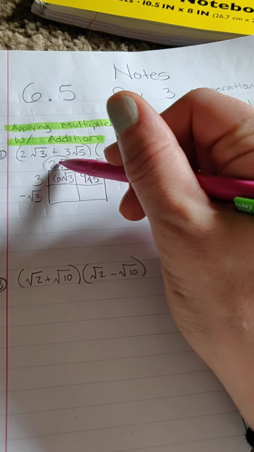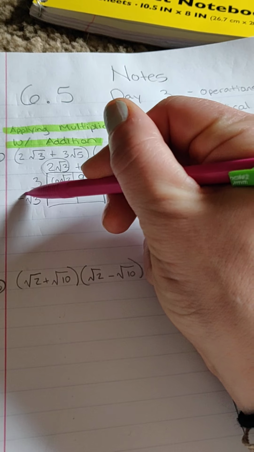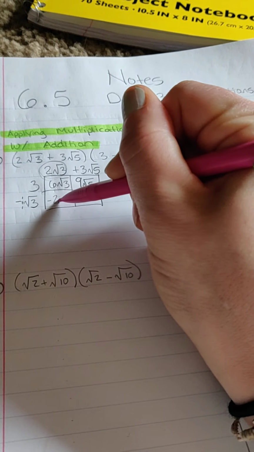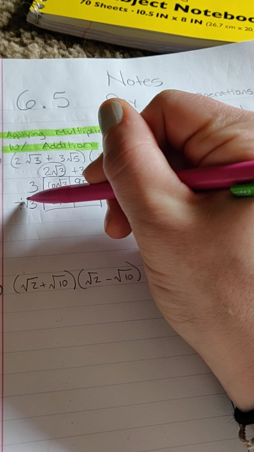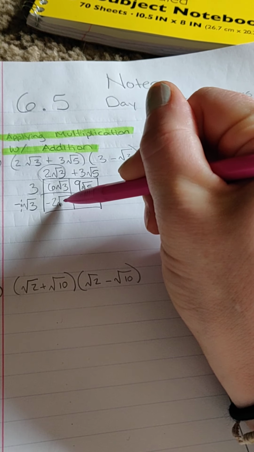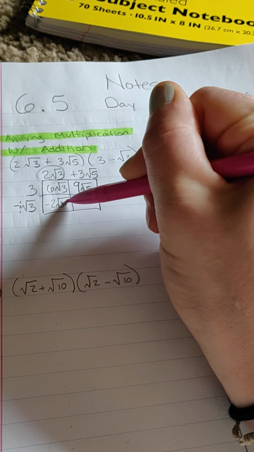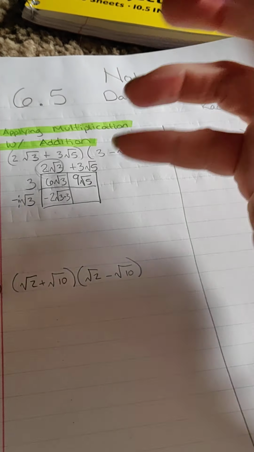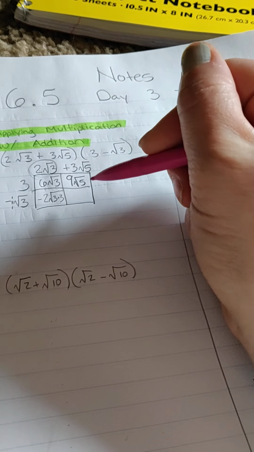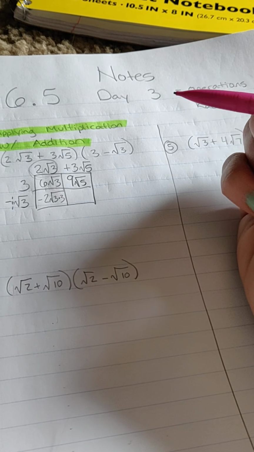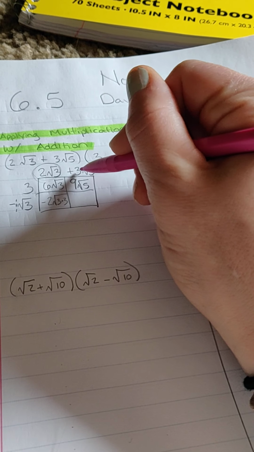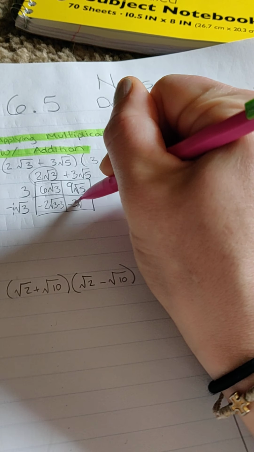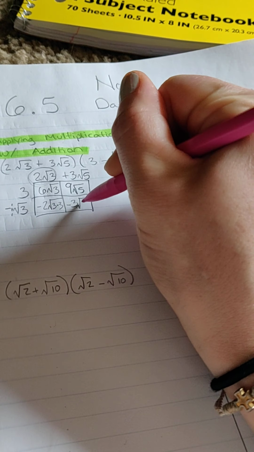Then, looking over here, I have a 2, and remember there's that invisible 1 here. So 2 times negative 1 is negative 2, and then I have the square root of 3 times the square root of 3. So we're going to do 3 times 3, which equals 9. If you don't want to write out extra steps, that's okay. You can leave it like that. I'm just going to, just for the sake of space, move to the next one. 3 times negative 1 is negative 3. And then I have root 3 times root 5.